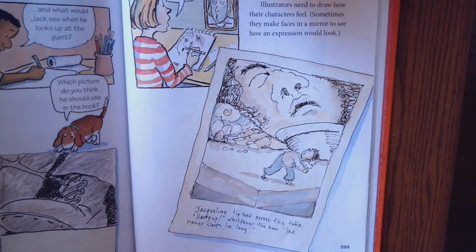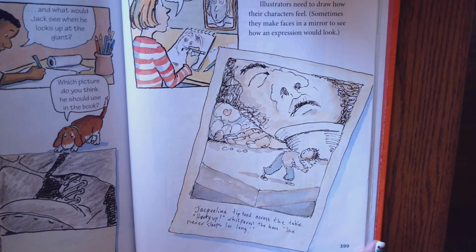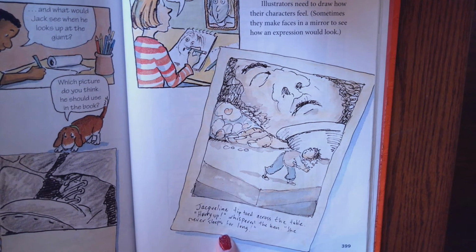Jacqueline tiptoed across the table. "Hurry up," whispered the hen. "She never sleeps for long."